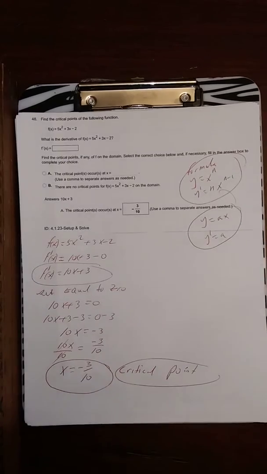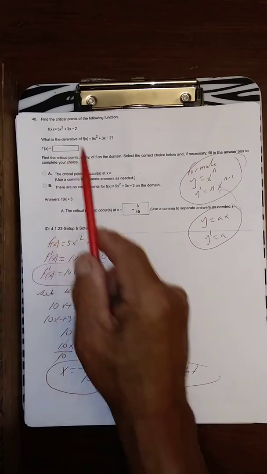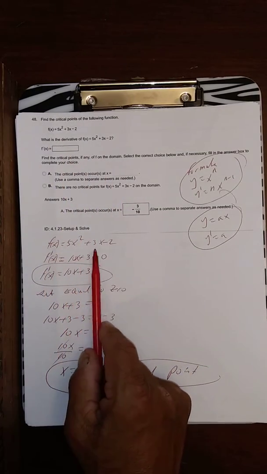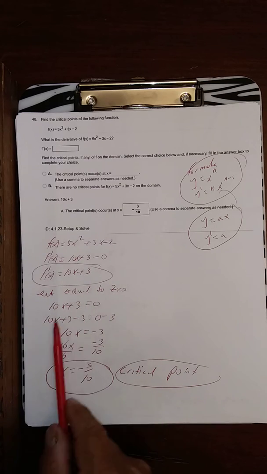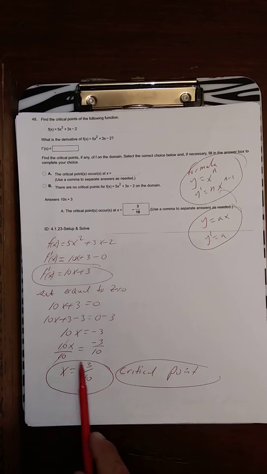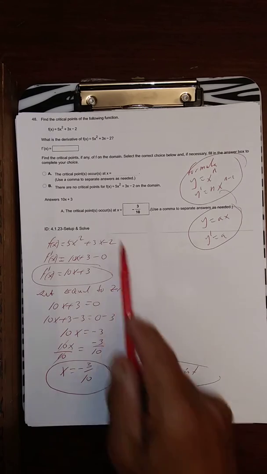Critical points. Finding the critical points of this means take the derivative, set it equal to 0. So here's the problem. Take the derivative, 10x plus 3 minus that. Set it equal to 0. 10x plus 3 equals that. Minus 3, minus 3. 10x is that. Divide by 10, divide by 10. So x equals negative 3 over 10. There's a critical point right there.